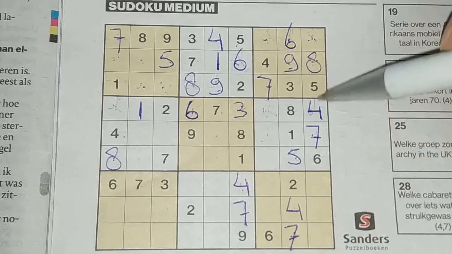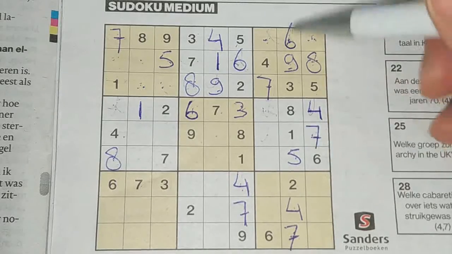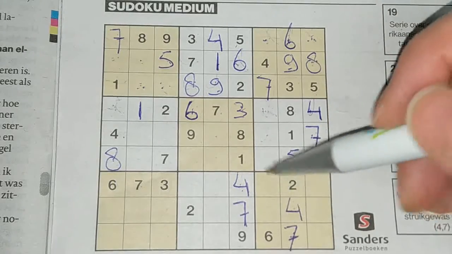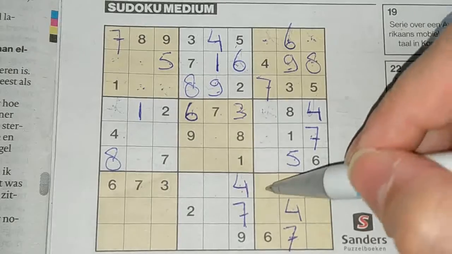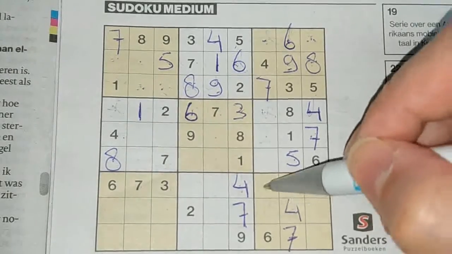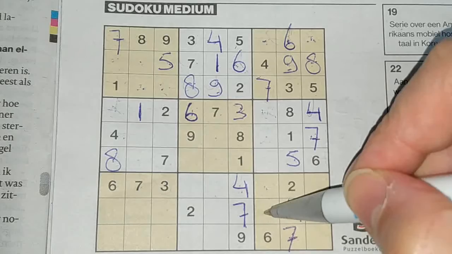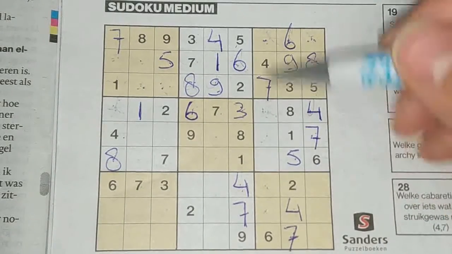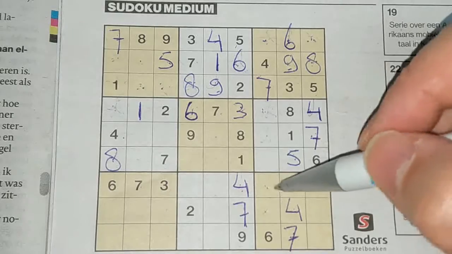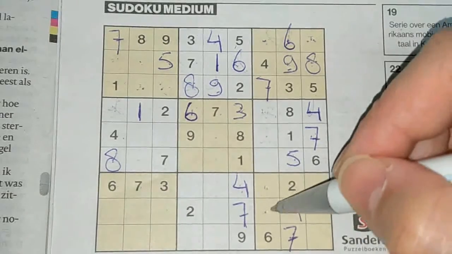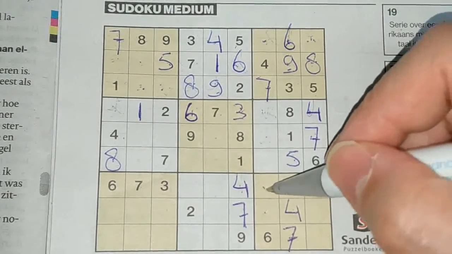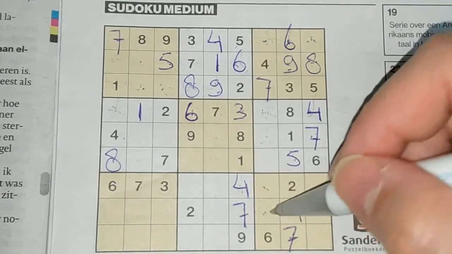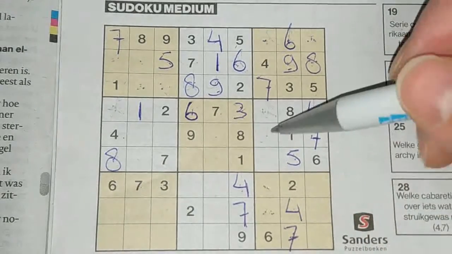Yes, I see here 5 in this column, 5 in that column. So in this column, the only 2 places for 5 should be one of these 2 boxes. Same with the 8. 8 in this column, 8 in the column next. So in this column, the only 2 places for an 8 should be here. So we have a pair, 8 and 5. Don't forget, 8 and 5.